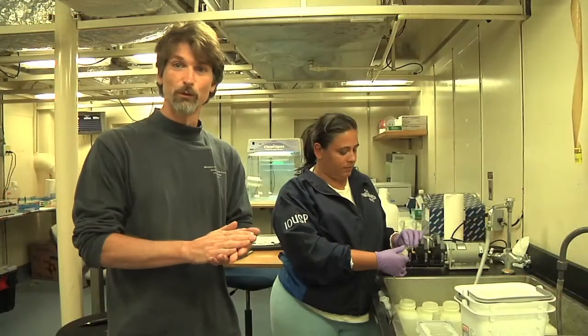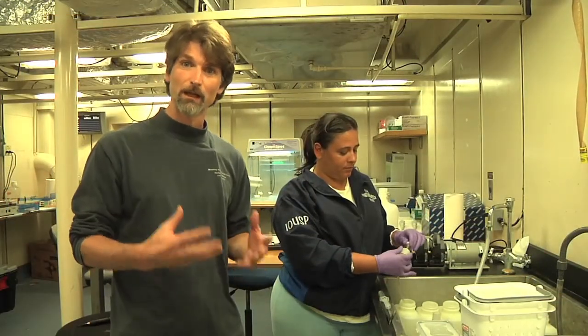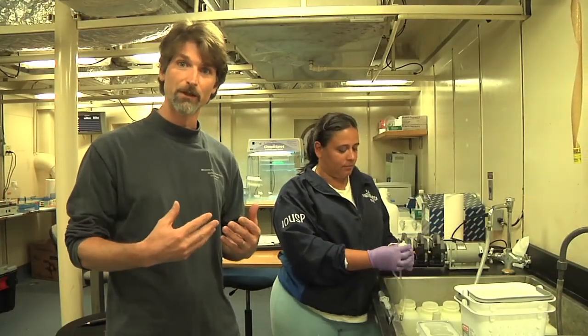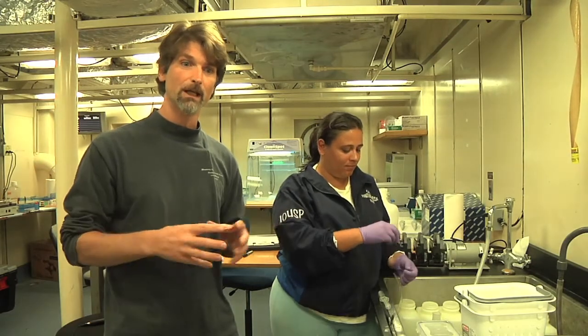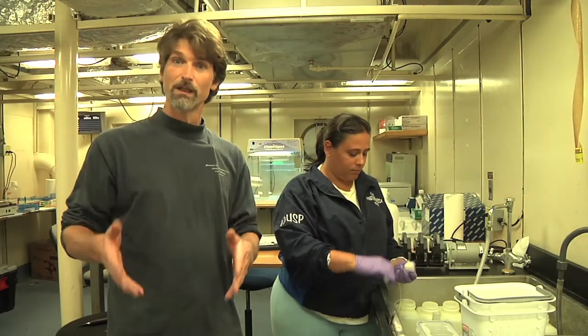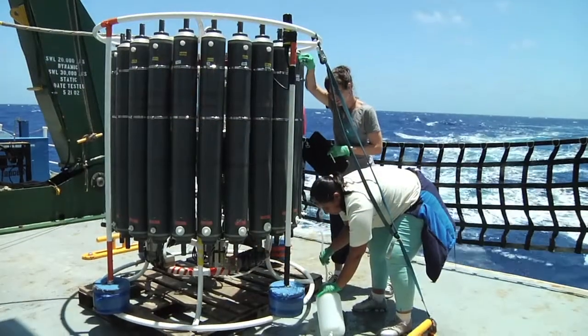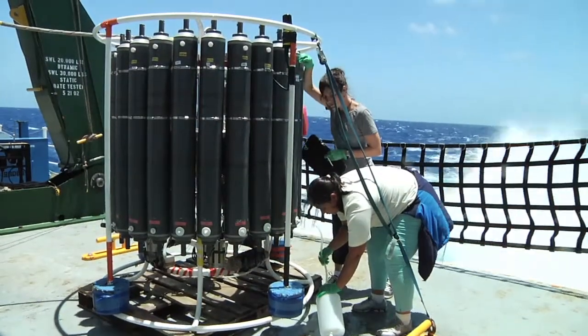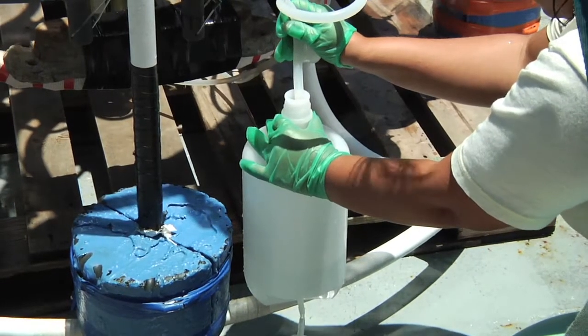And one of the first things we do with the diversity group is we have to collect the microorganisms in order to be able to extract their DNA to do the analyses. So in order to collect them, first we send Niskin bottles down in the water, we bring the water back on deck. We collect the water in bottles and bring it back to the lab.